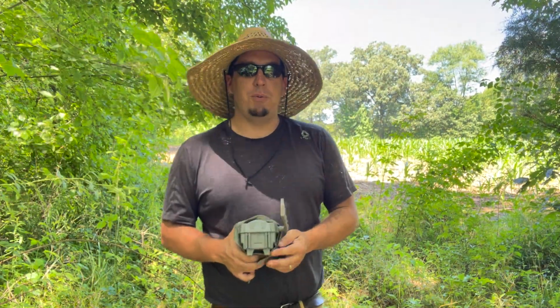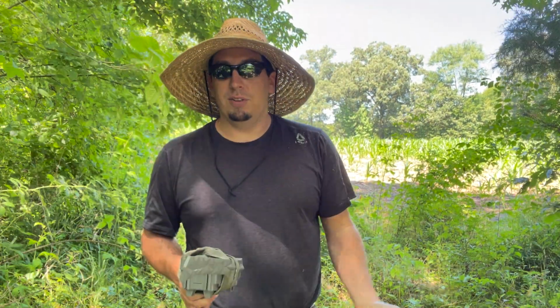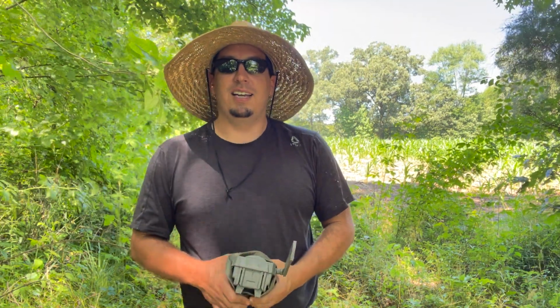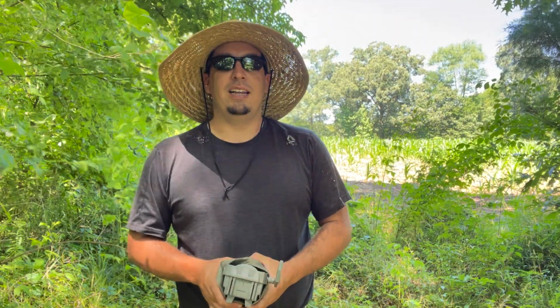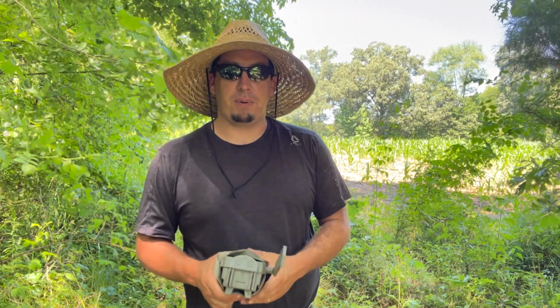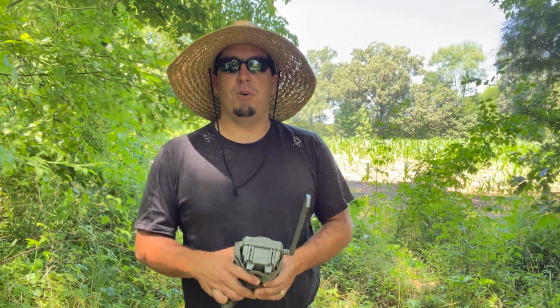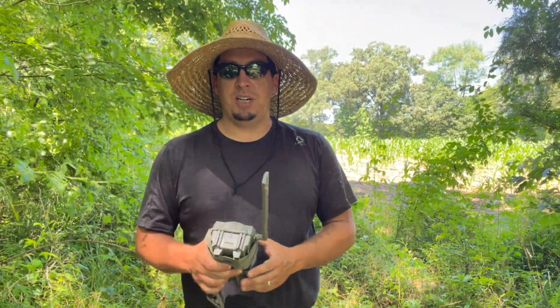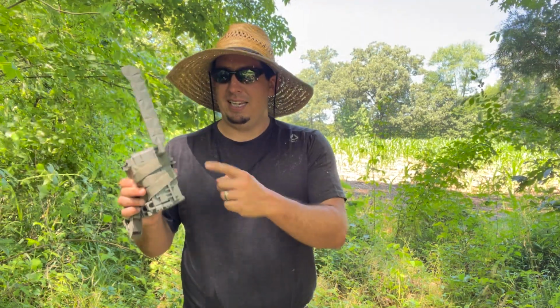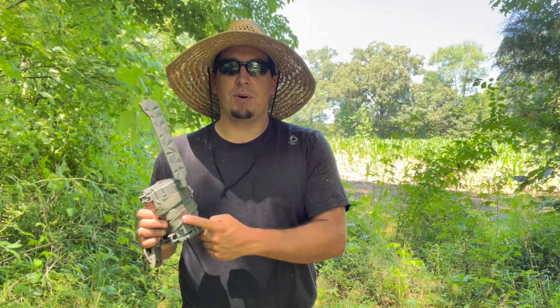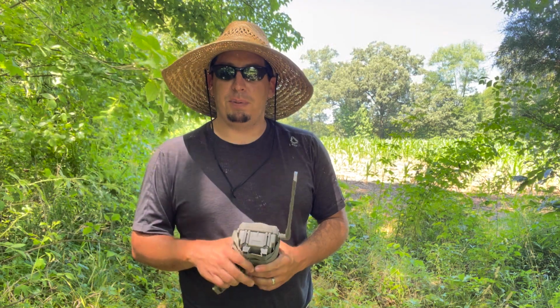A lot of people will say, well, you do this, do this, do this. The reality of it is scouting for mature bucks is difficult. If you can find them on a fresh property that you've never been on before, you've got a special gift. But for most of us, it takes time, it takes effort, it takes moving these around and trying to find these bucks on the farm.